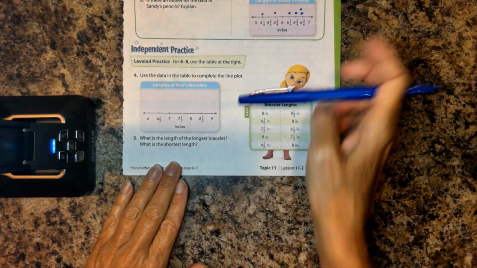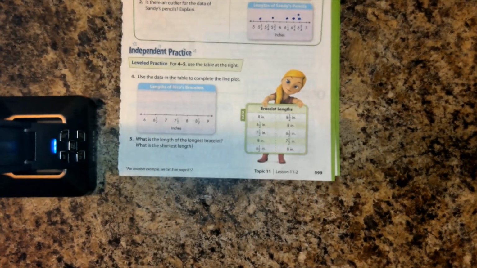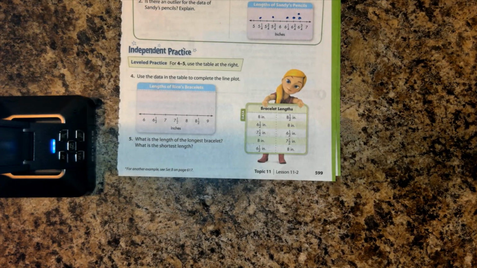I want you to try 4 and 5 on your own, and when you finish, turn the video back on, so put me on pause, give 4 and 5 a try, and then check your answers.